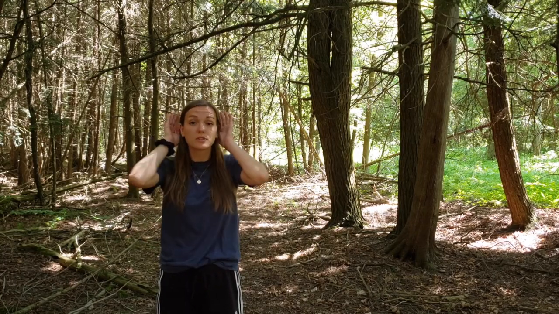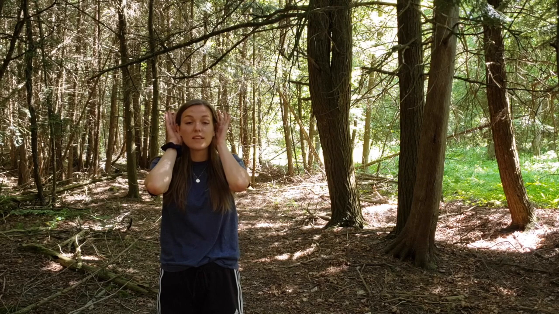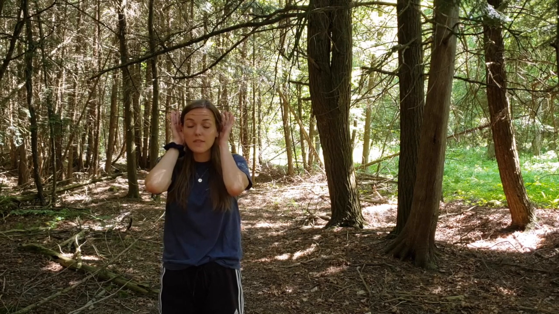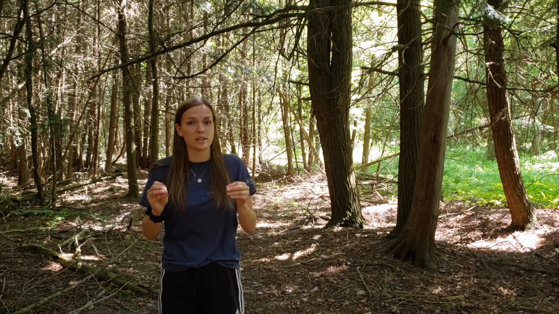Now, this tip may look a little silly, but if you cup your hands around your ears like this, the sounds around you are amplified. This will help you to hear and to focus on bird calls.